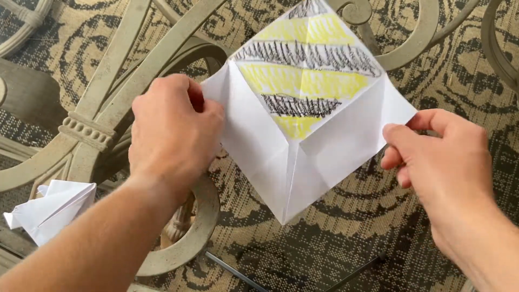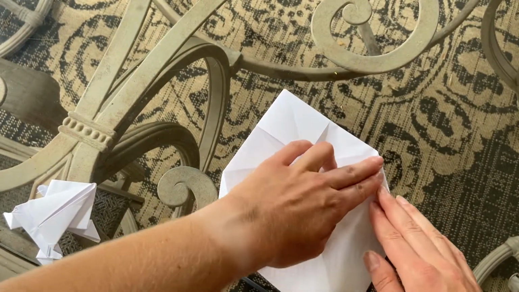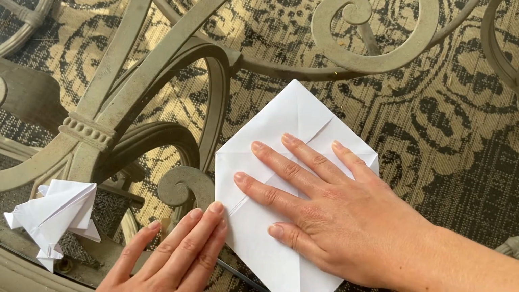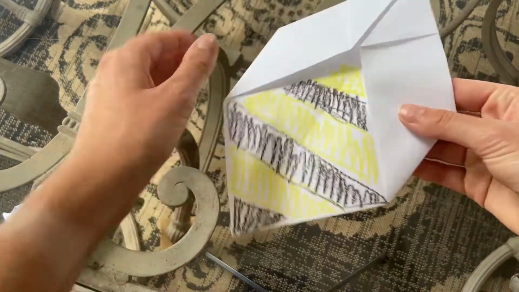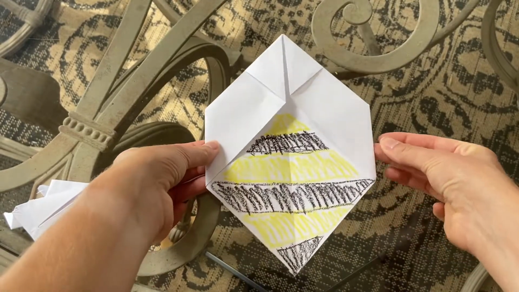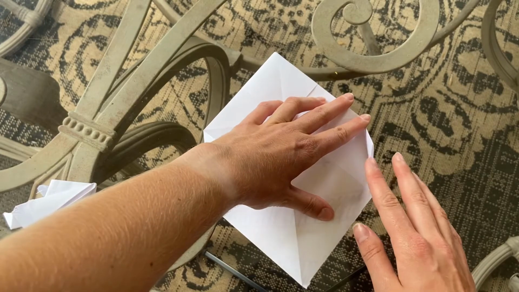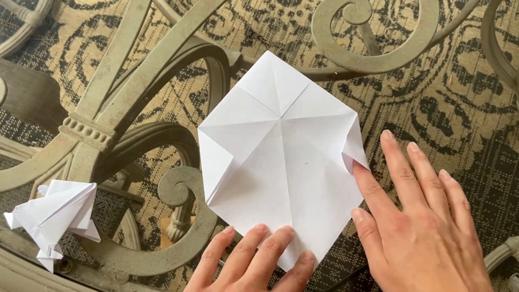And then we're going to flip it over and bend it backwards. So we're going to do the same little triangle on both sides backwards. So now our bee looks like this. And still on the back, what we're going to do is we're going to take this triangle that we have and we're going to look on the inside of it.